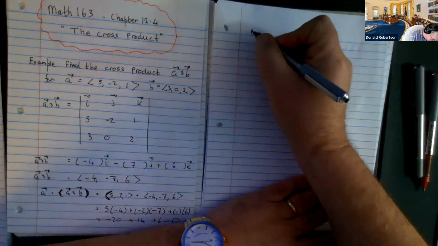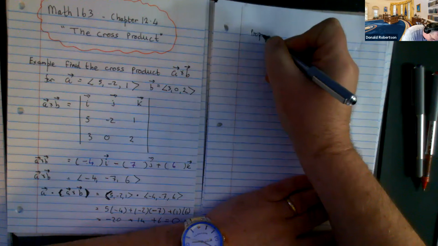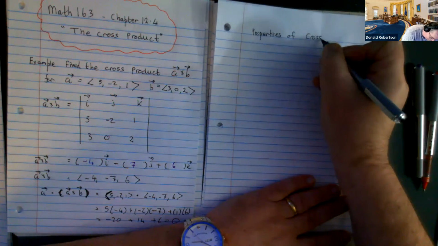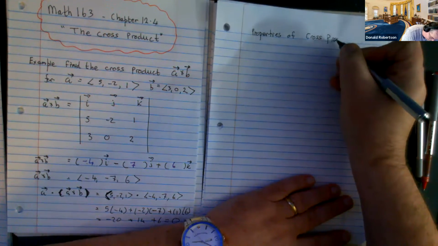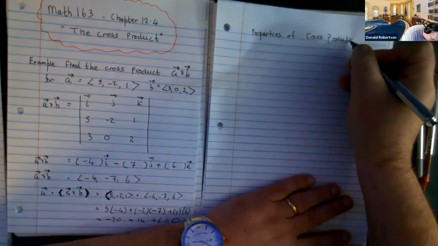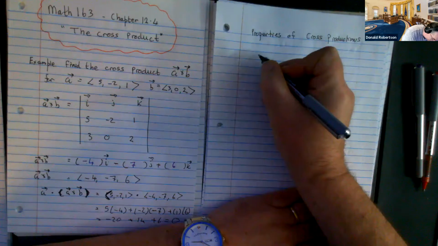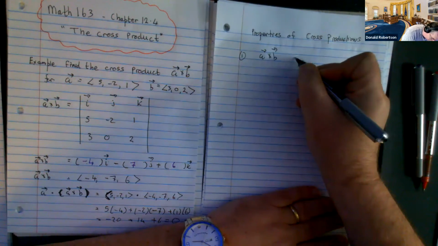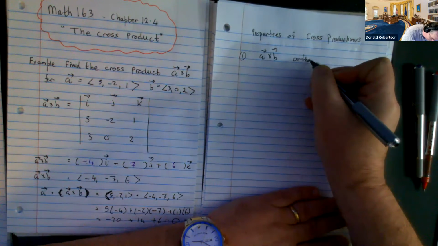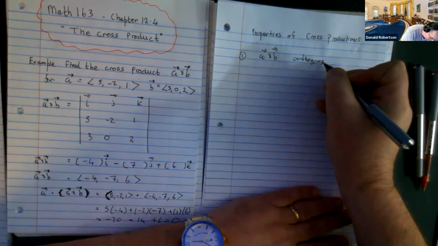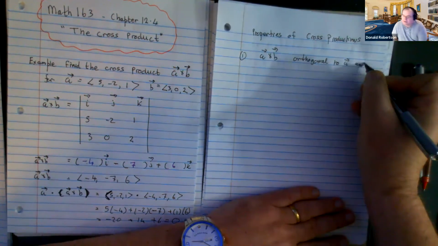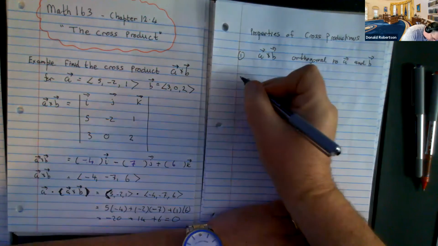Next thing we're going to look at is properties of cross products. We've actually touched on quite a few of them already. First property is, isn't A cross B orthogonal to A and to B? In fact, isn't that the way we created it? Done that one.